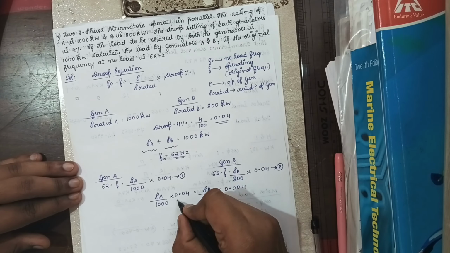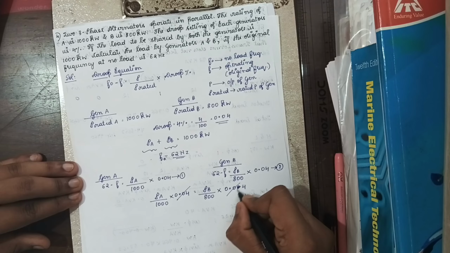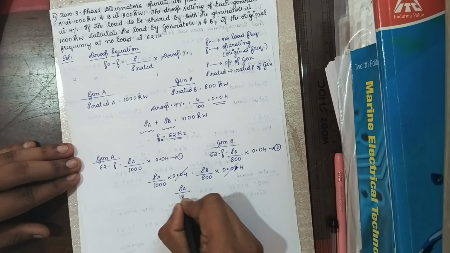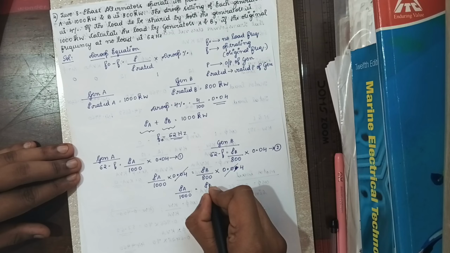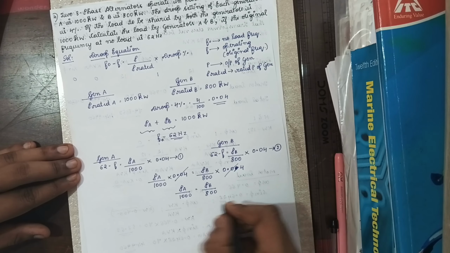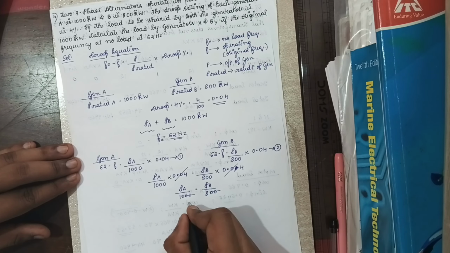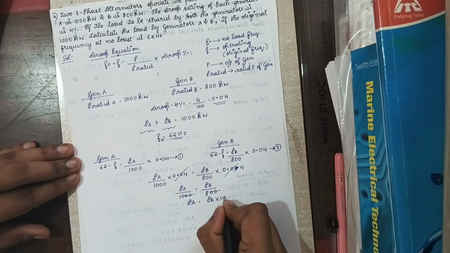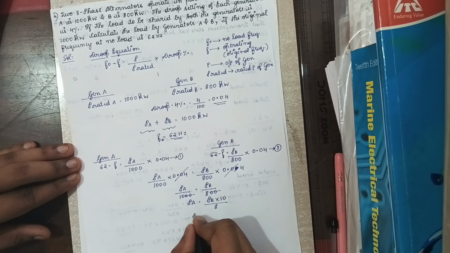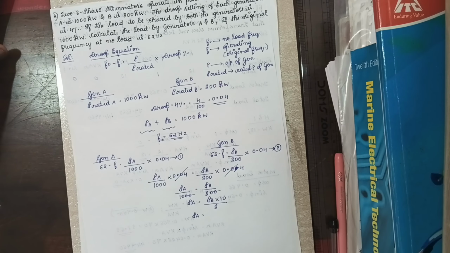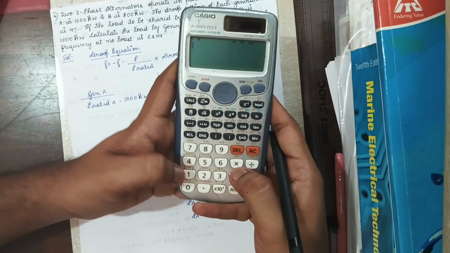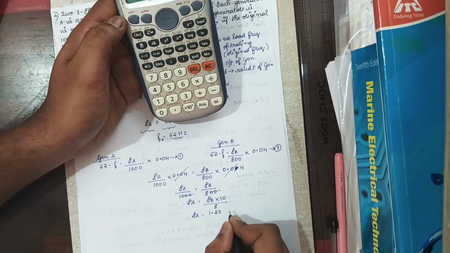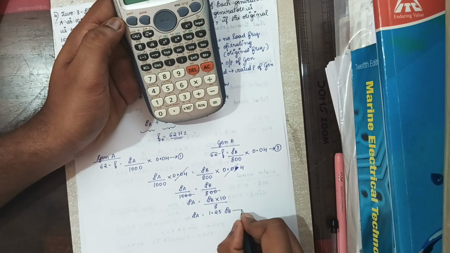We can cancel 0.04 and 0.04. Now PA divided by 1000 is equal to PB divided by 800. We can cancel the zeros. PA is equal to PB into 10 divided by 8, that will be 1.25 into PB.